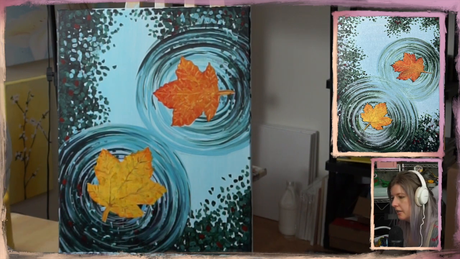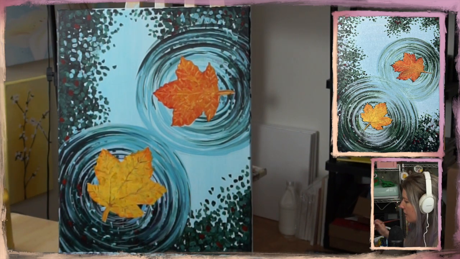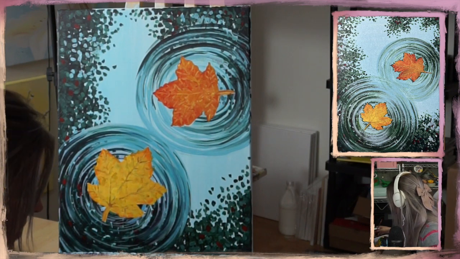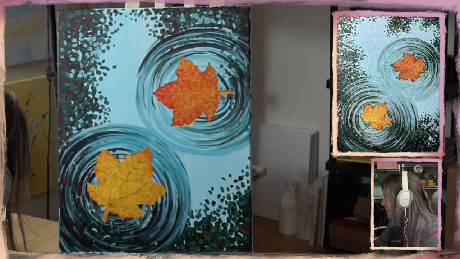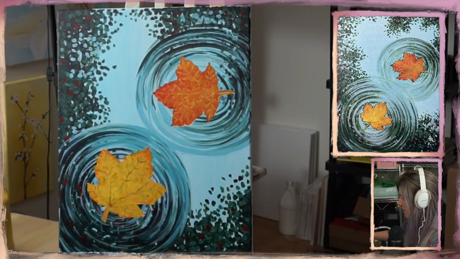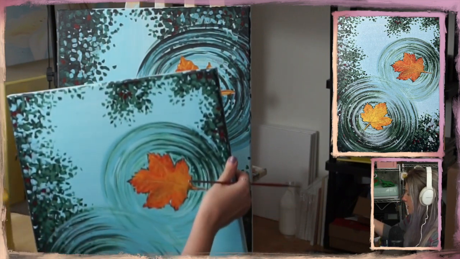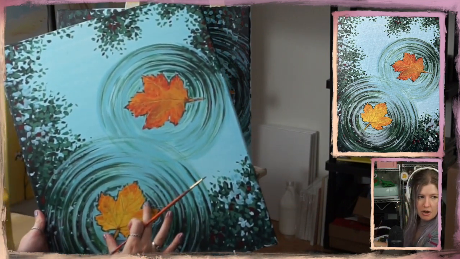Did you choose a name for it? I liked Lori's suggestion of ripple effect. I thought that was smart and clever. I'll probably go with that unless I think of another good one. I do have one more step, everybody, in case you're wondering. It's a very minor step, but I think it's important to really show the leaf resting on top.